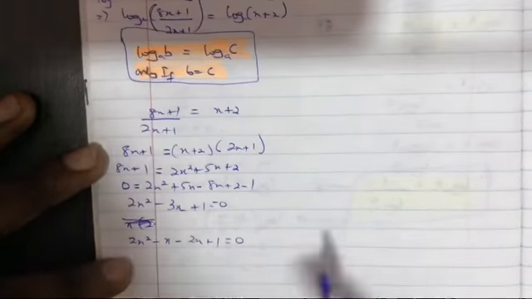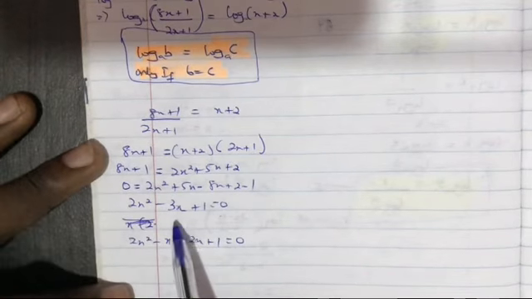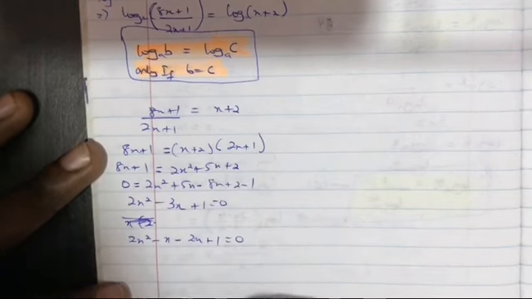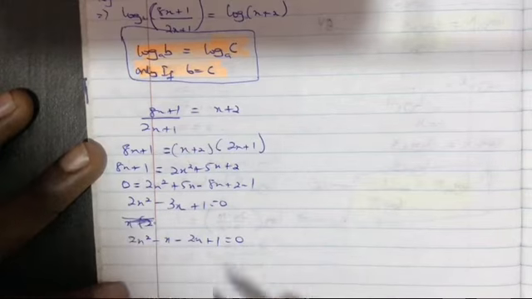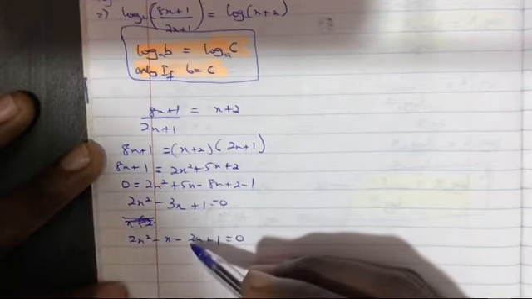First you find two factors that when you multiply you get 2, and when you add you get minus 3. Those two factors are minus 1 and minus 2. If I multiply these two, I'll get 2, and if I add them, I'll get minus 3. That's why we are saying minus x and then minus 2x.